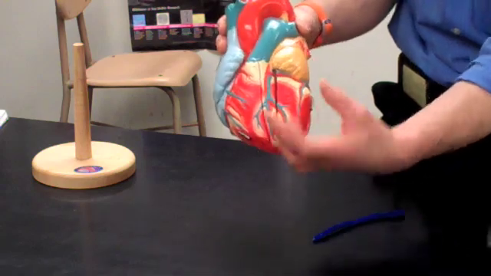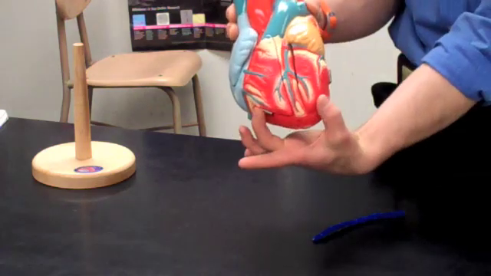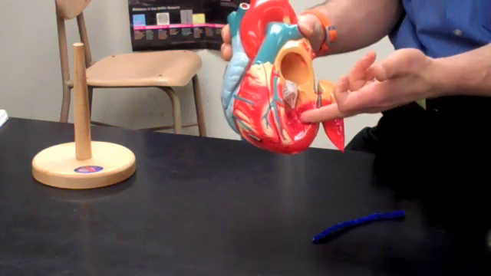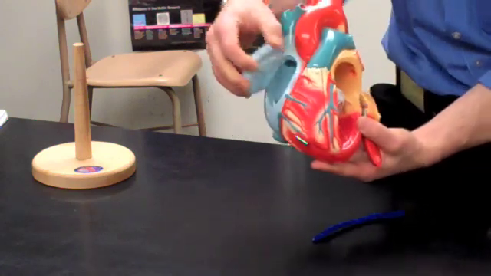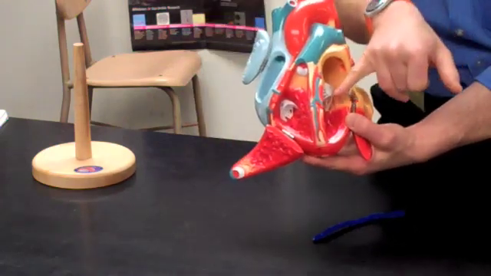On top, the top portion, we have two atria, of the four chambers, and in the bottom portion we'll have two ventricles. We can open the flaps, we have the atria on top and the ventricles on the bottom. Here's the right side, and here's the left side.